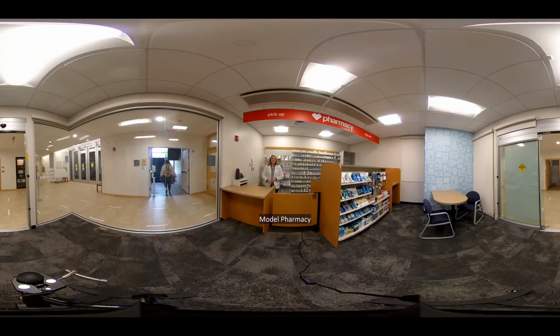This here is our mock CVS pharmacy. So it's set up just like a pharmacy would be in a community setting. All of our medications back here are medications that you would commonly see in pharmacies across the United States. We also have our prescriptions right here. So these are prescriptions that are waiting to be picked up.